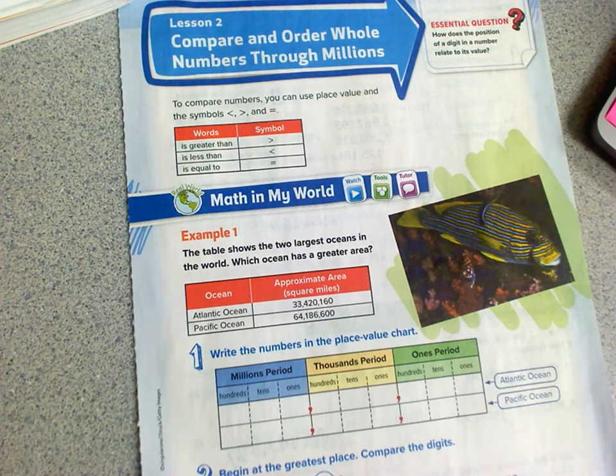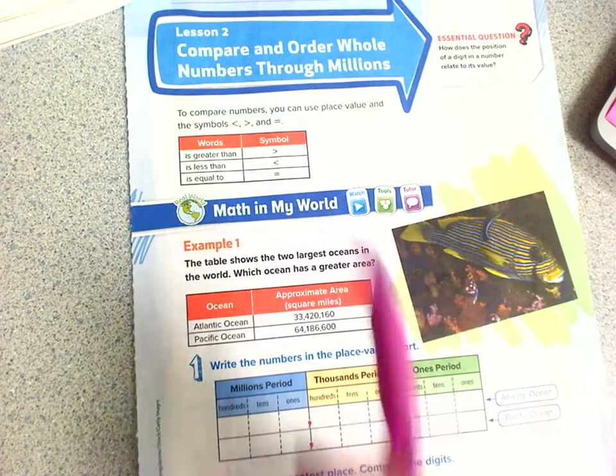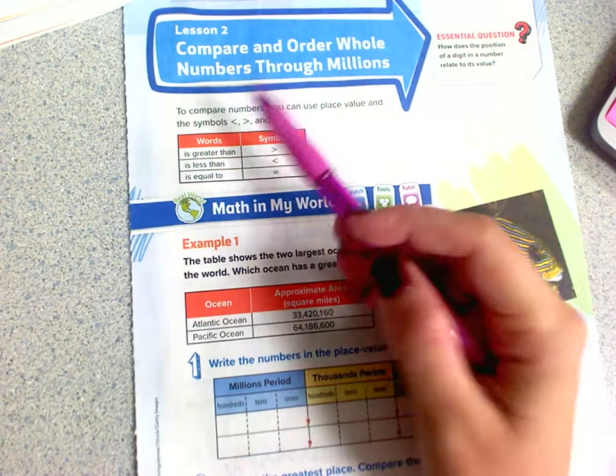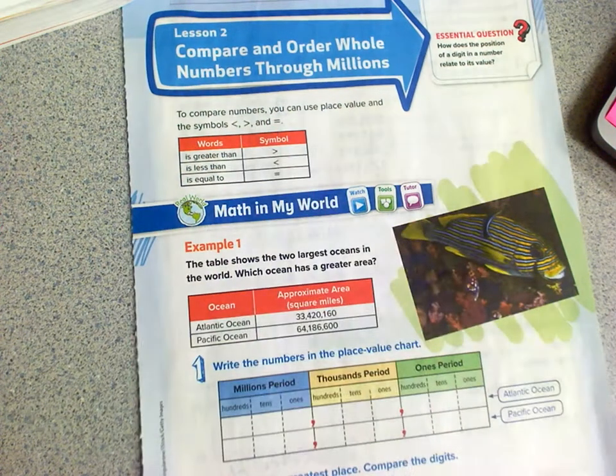Compare and Order Whole Numbers Through Millions. It just means that today we're going to look at numbers and decide is one greater than another, less than another, or are they equal? To compare numbers, you can use place value and the symbols less than, greater than, and equal to.